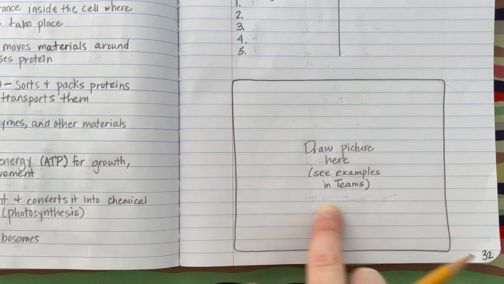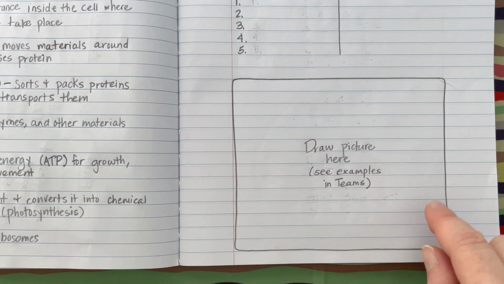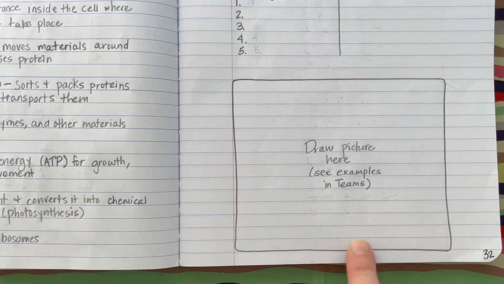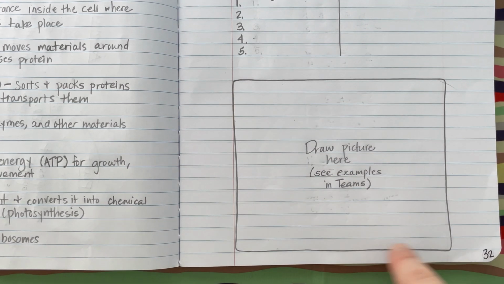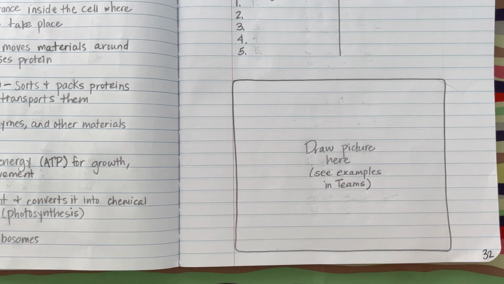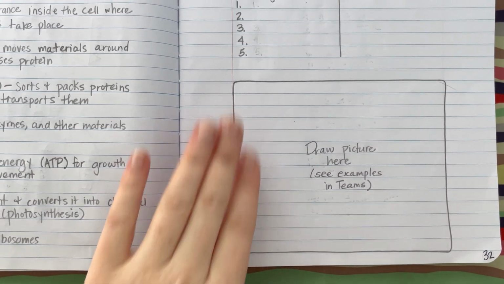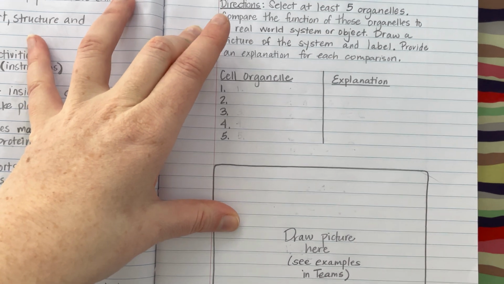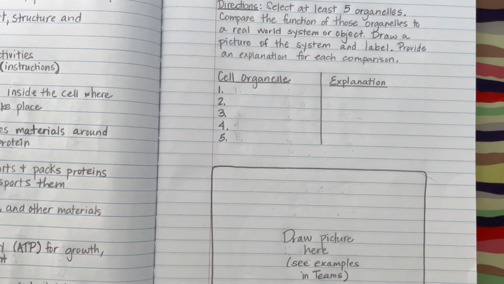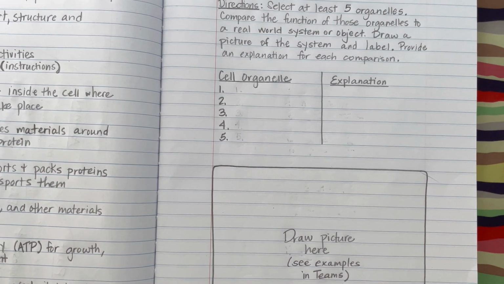You draw a picture of that system, and then you label, for example, if I have the principal's office, I would label that nucleus. And color is obviously always suggested. It's not mandatory, but it is suggested. I'm also going to post some examples of this, really good ones from previous years, so that you can see what they look like. I think that'll be very helpful. Reach out if you have questions.